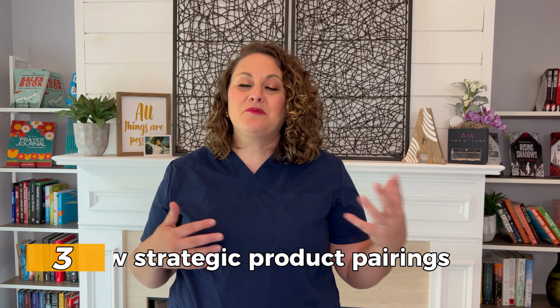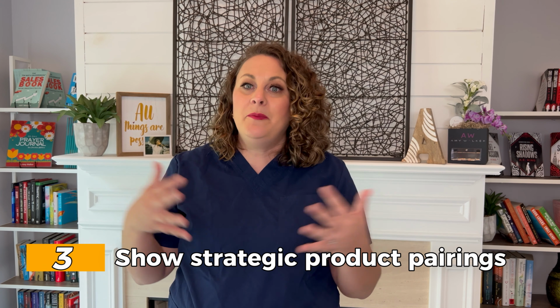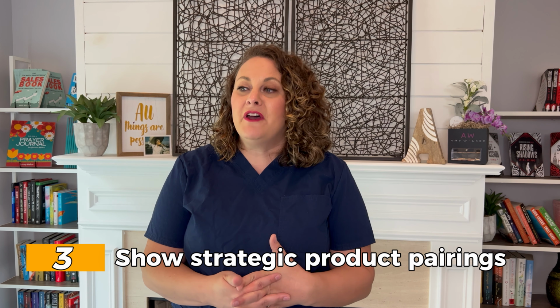And then the third thing is strategic product pairings. So show people what goes really well together. If I'm at Home Depot and I'm doing a project, I sure would love if the store was organized where they're like, oh, we see that you bought this. Have you also considered this, this, and this? And they're showing me all of the things that are going to be useful with the tool that I just bought. Like, I hate when I buy a nail gun and then I have a hard time finding the nails that go with my nail gun. Why can't they have the nail gun right there and then tell me, here's the nails that you need to go with it, here's where to find them, and it's easy. I don't have to go looking around.